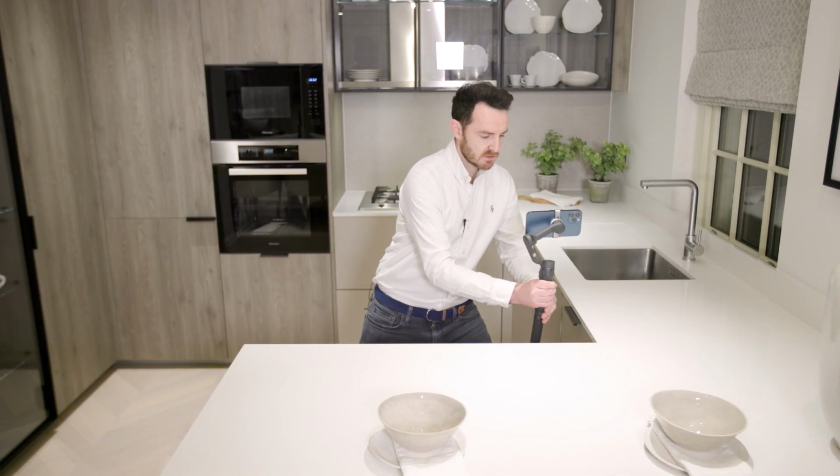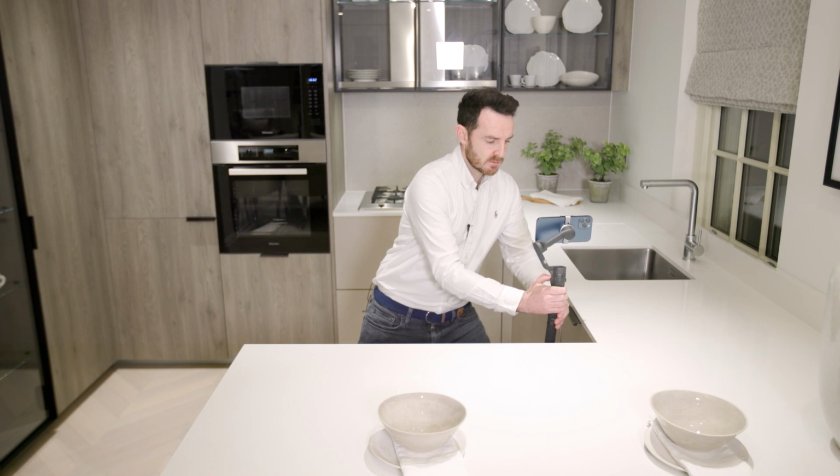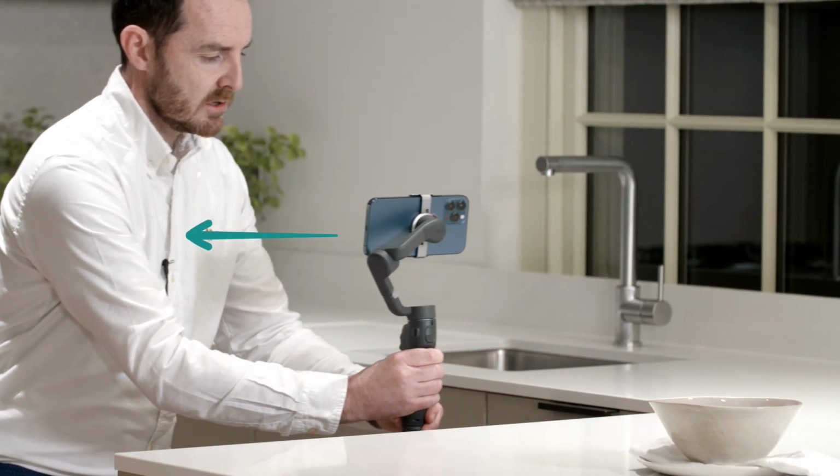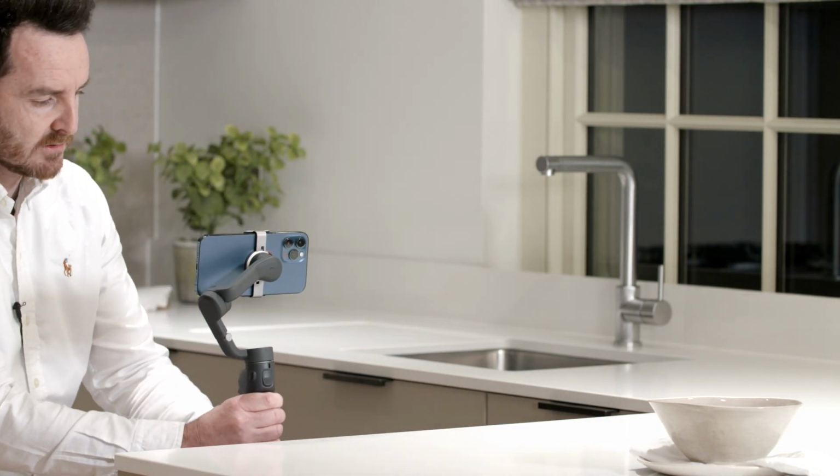We start in our position. When we're ready, we're in tilt lock, press record and lean across in a nice straight line.